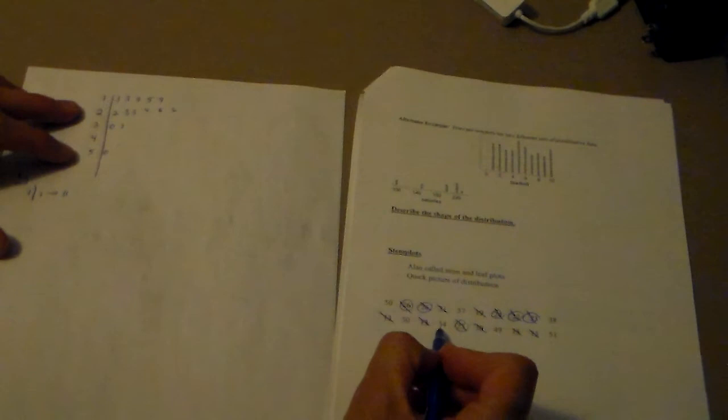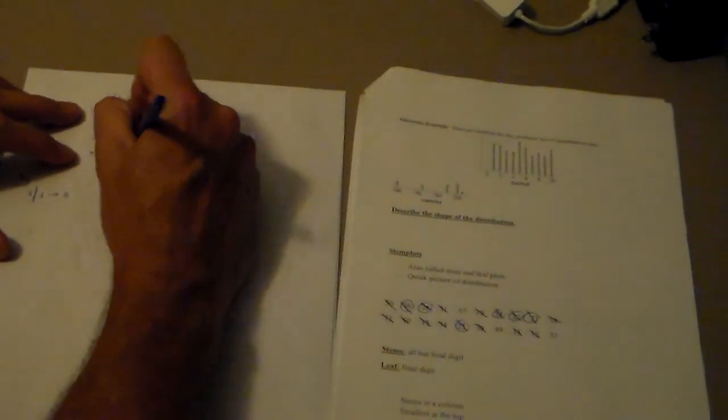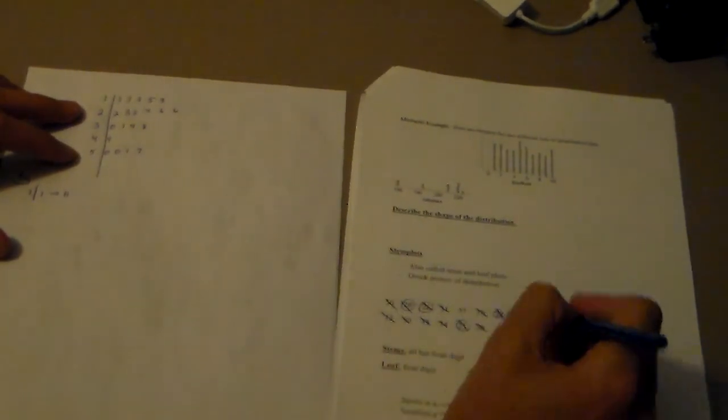Okay, now let's do our 30s. So we've got a 30 and a 31, a 30 and a 31, a 30 and a 31. The next one looks like it's going to be a 34 and then a 38. 40s, oh, there is one, a 49. And then 50s, I've got a 0. If it happens twice, you list it twice. A 51 and a 57. Okay? So that's a stem plot.